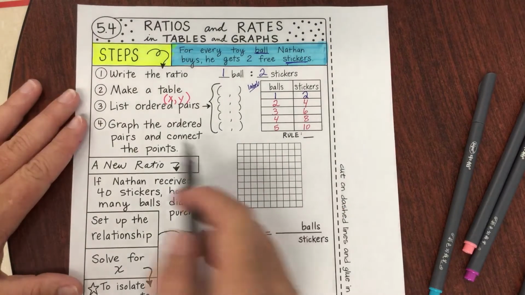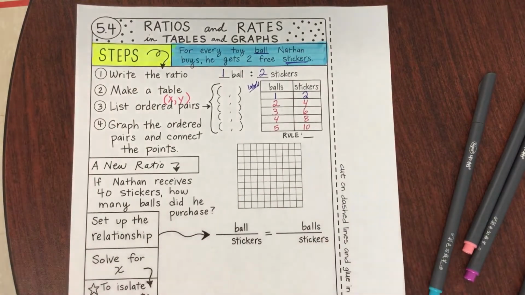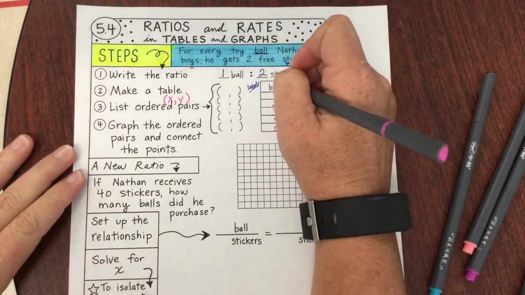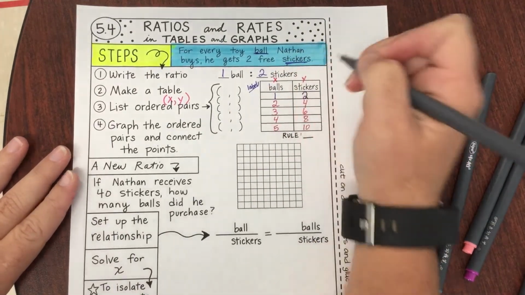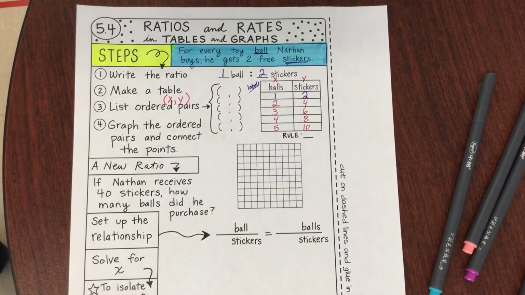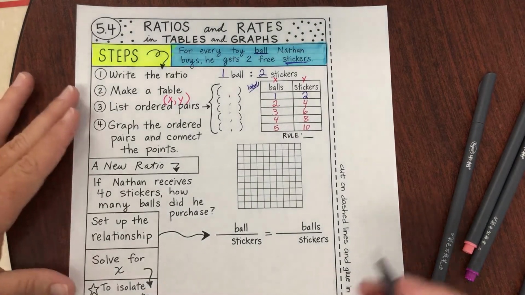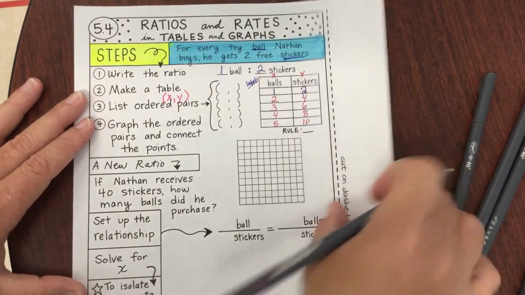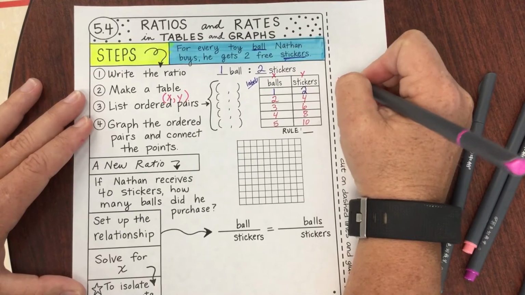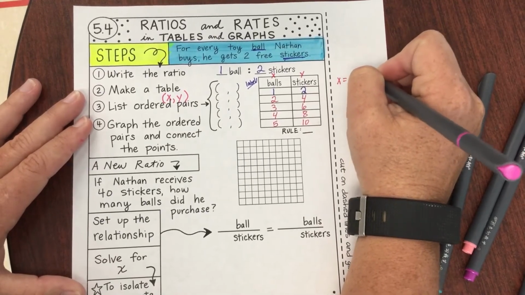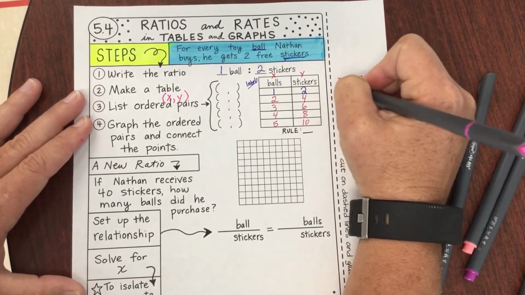All right, so now to decide which ones are going to be my X and which one's going to be my Y. My first one will always be my X, my second one is going to be my Y. We also call these inputs and outputs. I'm going to write that over here just so that I remember. So X is my input, Y is my output.